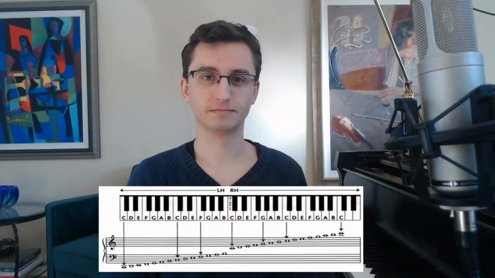To start things off, let's talk about scales. A scale is a pattern of notes that begin and end on the same letter and follow a particular formula along the way. The first example we're going to talk about is the major scale.